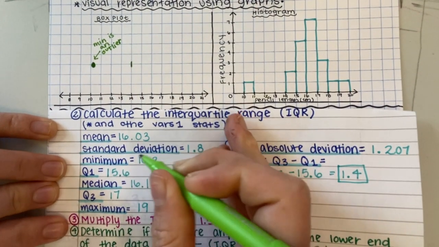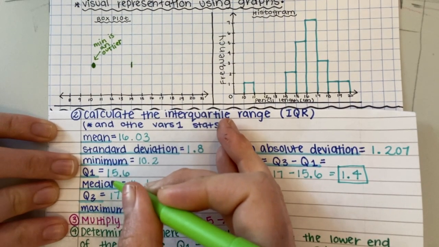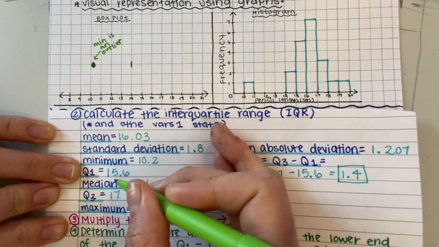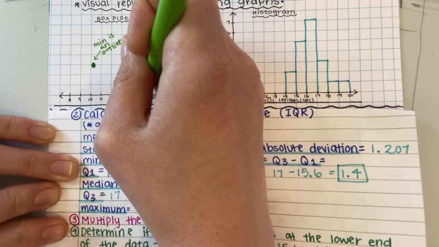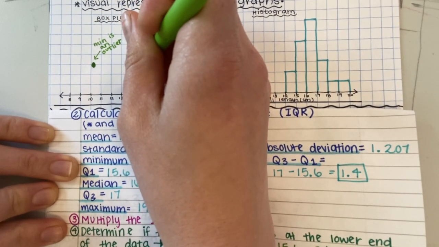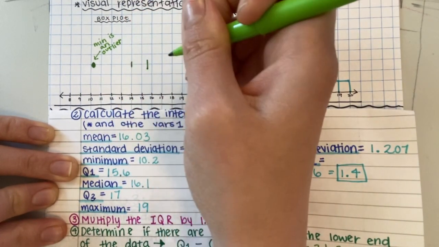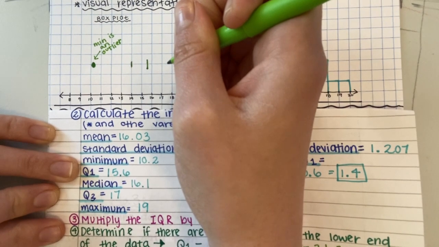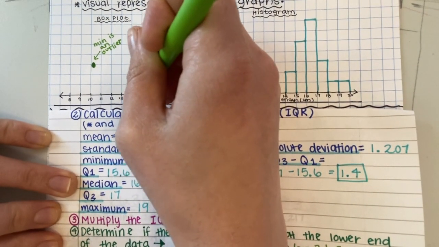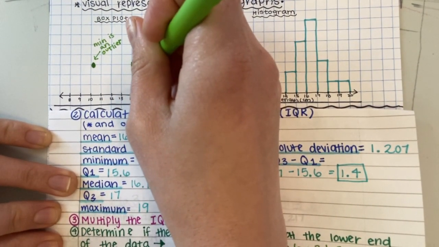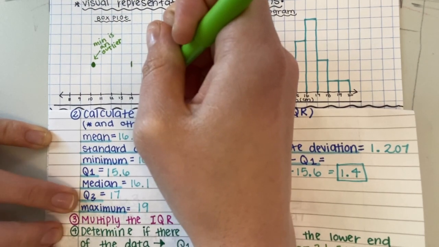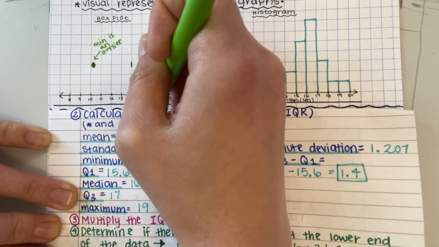Then we also know we have our first quartile, which is the beginning of our box at 15.6. So it's a little over the halfway. Then we've got our median, which is 16.1, and we've got our third quartile, which is 17.